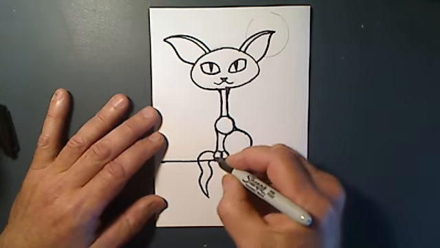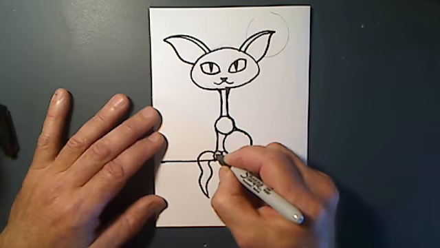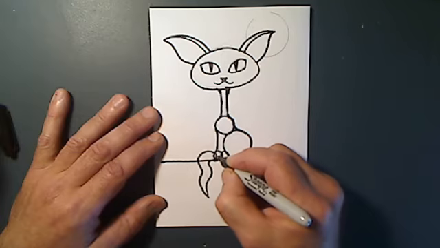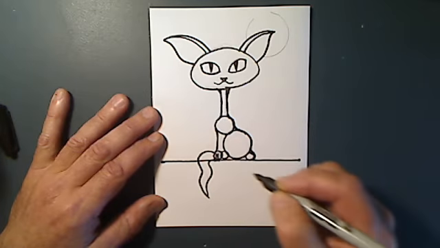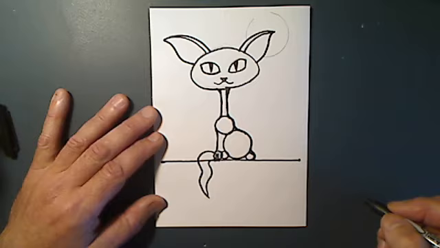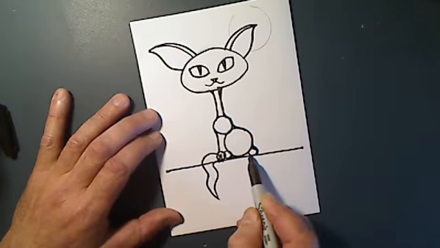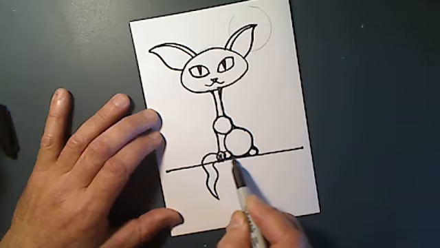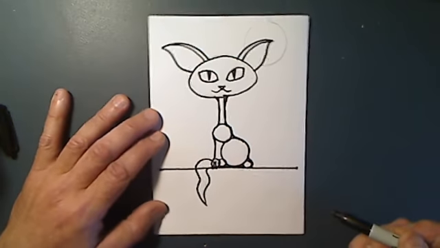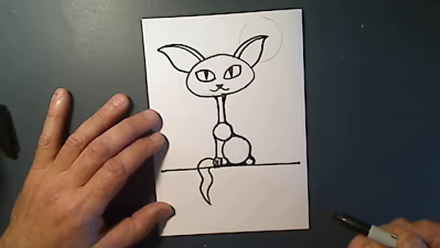Oh, wait, nope. We need a line there, maybe even two. And if we really want to, colour that bit in, colour that bit in. There we have our cool cat.